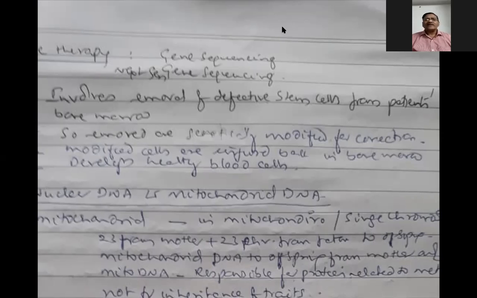But what is a mitochondria? In the cell, you will have a nucleus, a nucleolus, like that. It is a cell organelle. That means a small part in the cell which has a certain function is mitochondria. This mitochondria is the storehouse of energy for human cells.